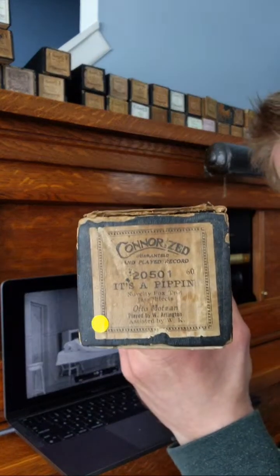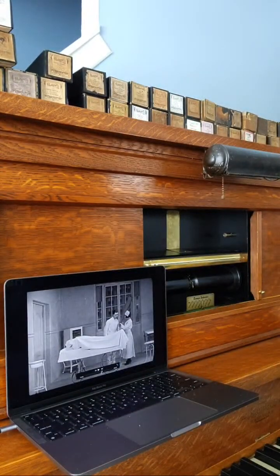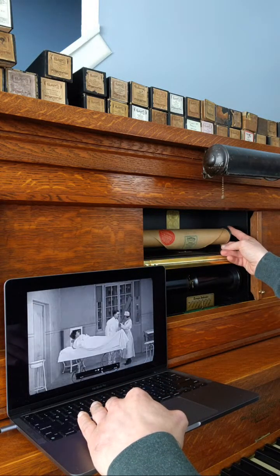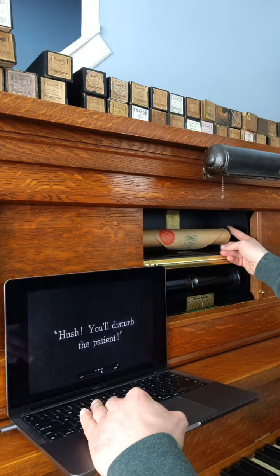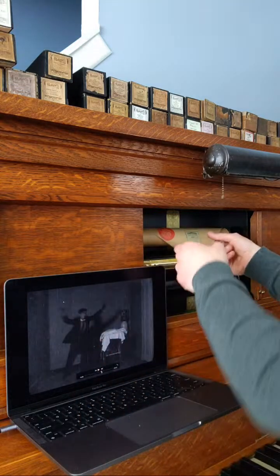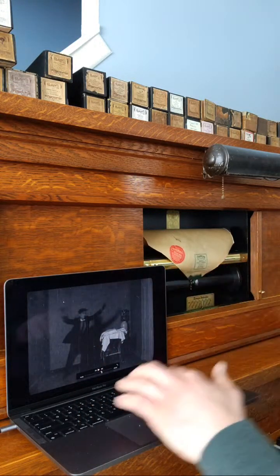Let's just try it. It's a Pippin, just for fun. Sometimes you get really lucky and they make sense. So again, I think we'll change rolls sometime around when he enters this hospital.